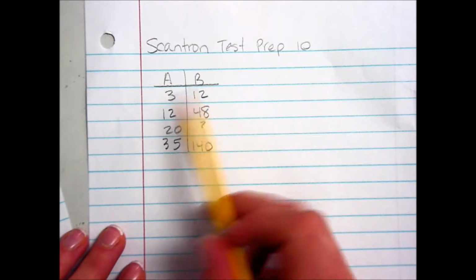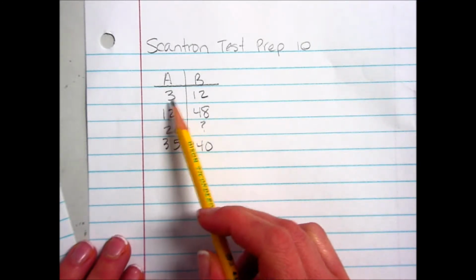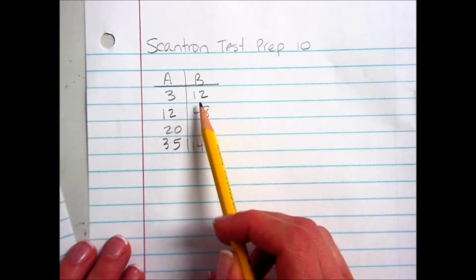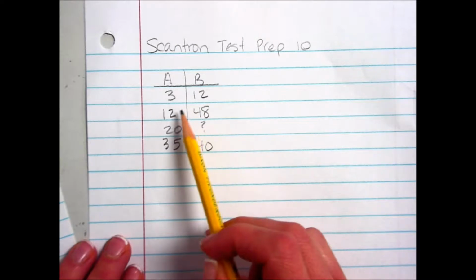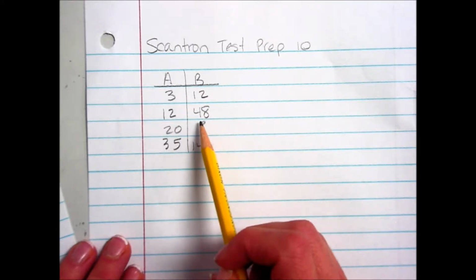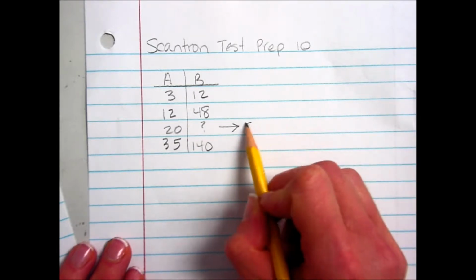So if we take a look at this particular input-output table, we can look for a rule. How does the 3 become a 12? They have an idea, Aiden? Times 4. And then we test: 12 times 4 is 48. So then 20 times 4 gives us 80.